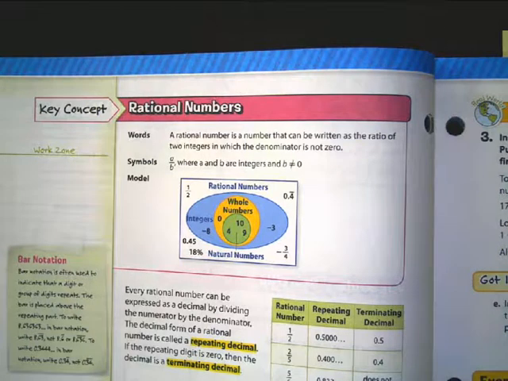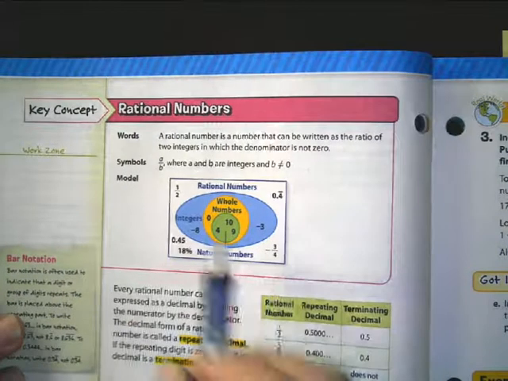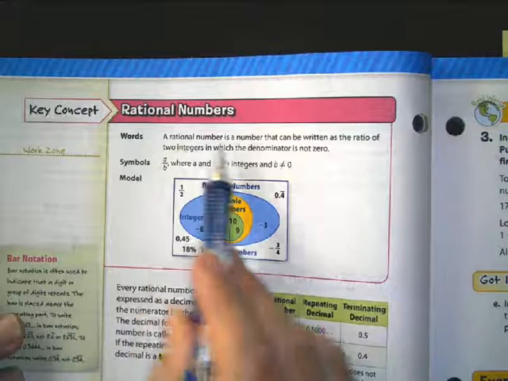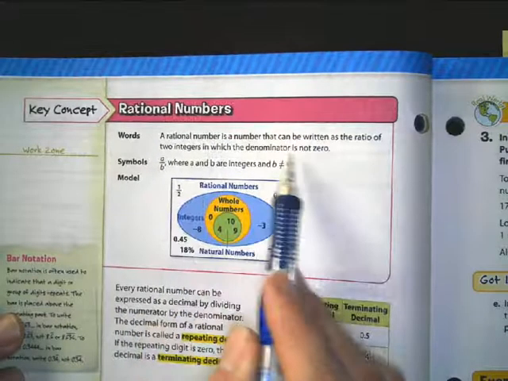Alright, welcome to Math 8. This is Chapter 1, Lesson 1. We're looking at the key concept today of rational numbers. Again, this is from your textbook here, and it tells you here that a rational number is a number that can be written as the ratio of two integers in which the denominator is not 0.